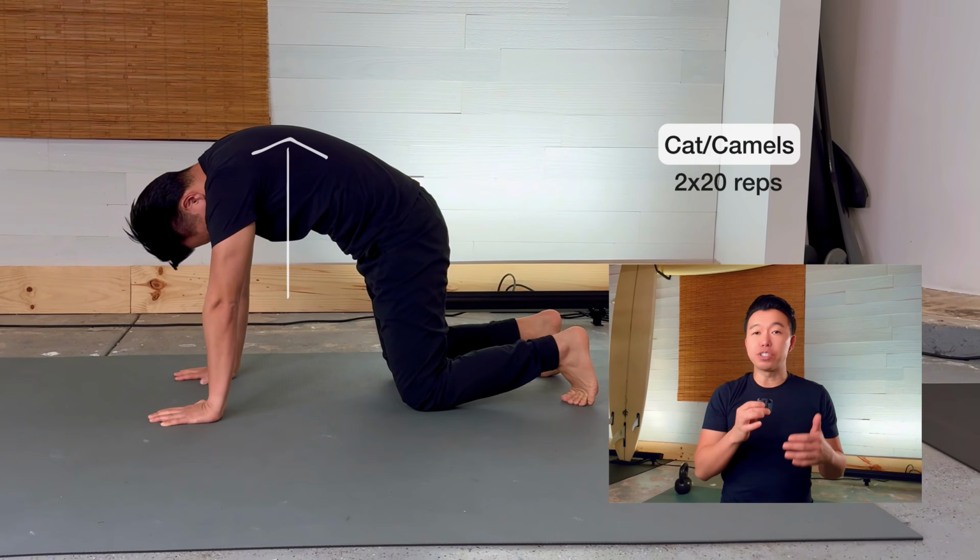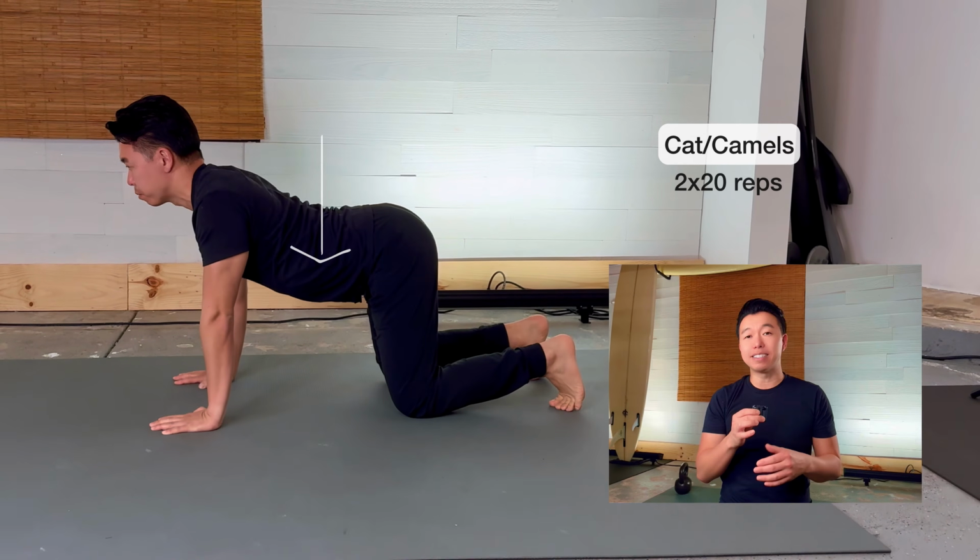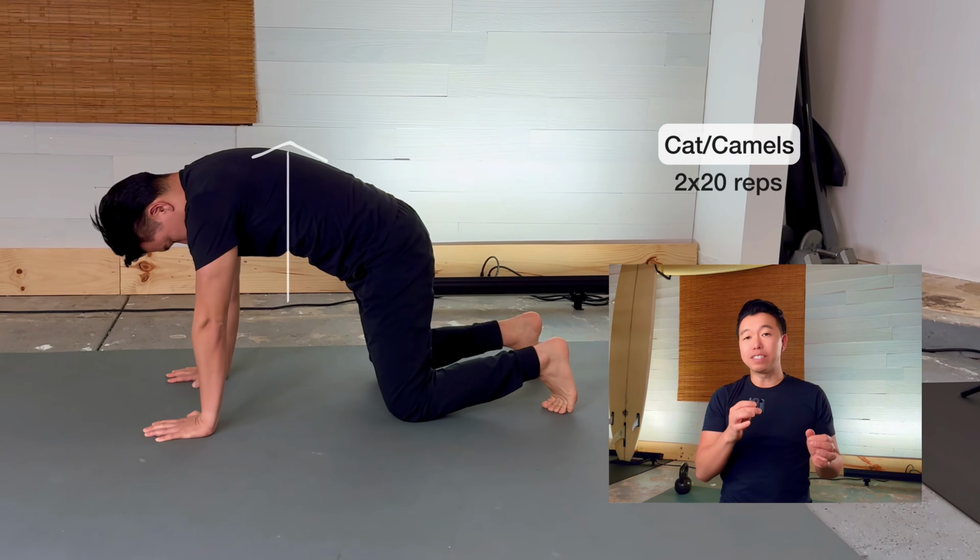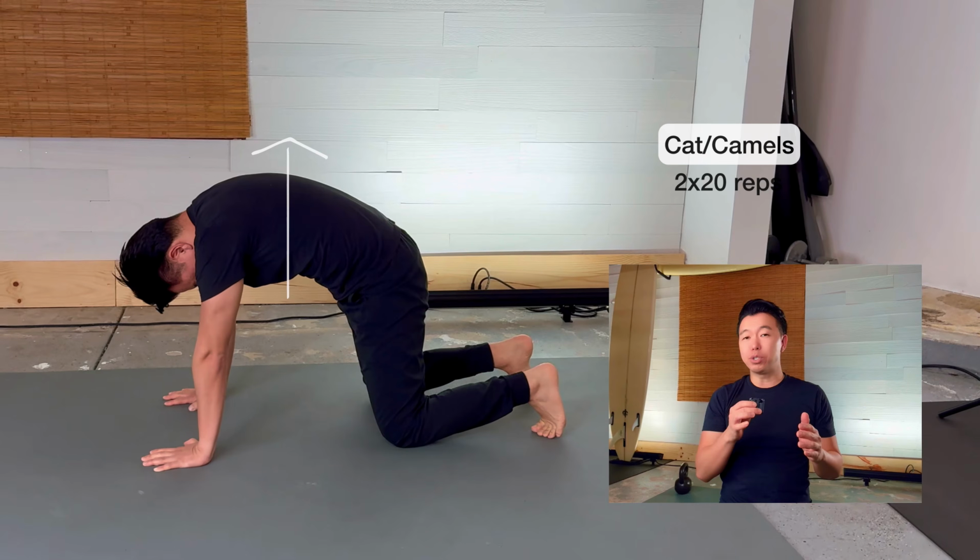Back to extension, you can start by doing some cat-camel exercises as shown here. Focus on your pelvis and rock forward and back. We're typically doing about 20 of these.